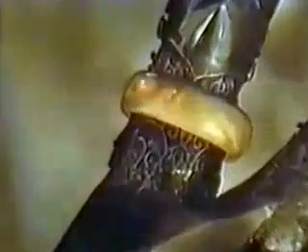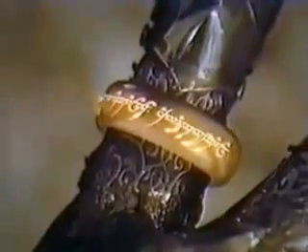One ring to rule them all. The inscription on the ring reads, "One ring to rule them all, one ring to find them, one ring to bring them all, and in the darkness of their ignorance, bind them."